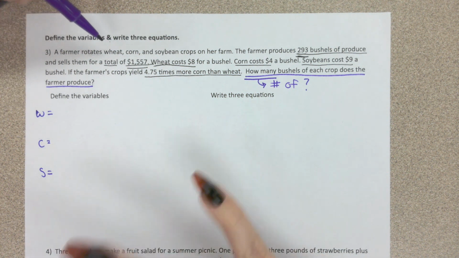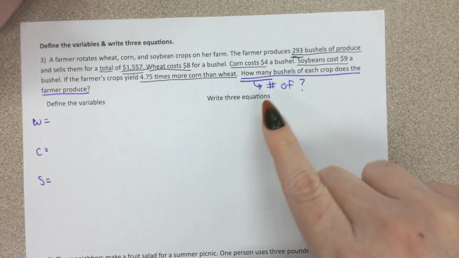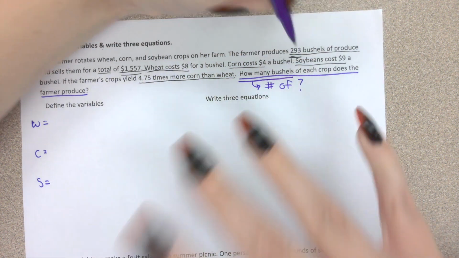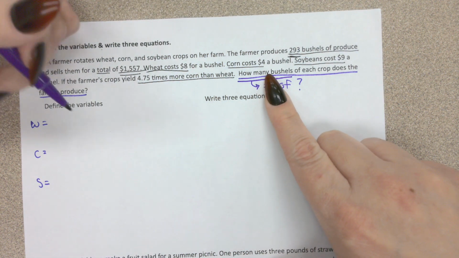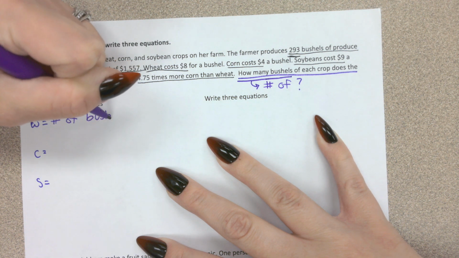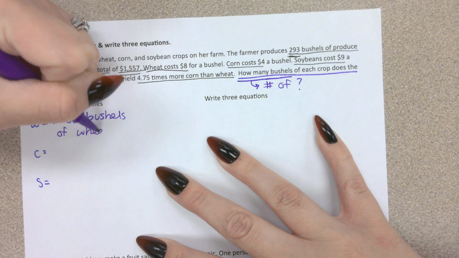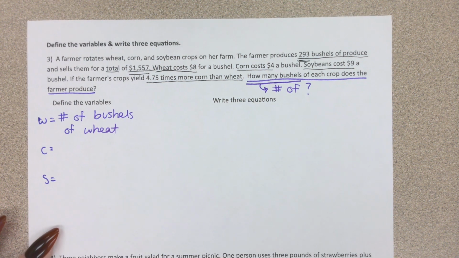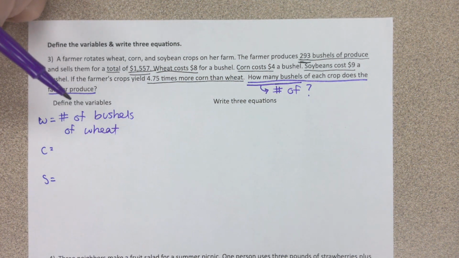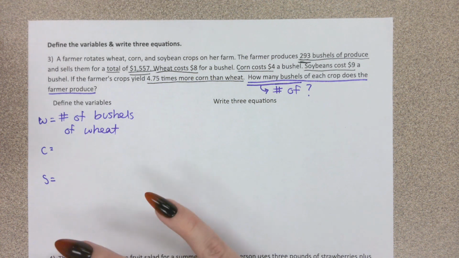So W is for wheat, but remember you can't just put W equals wheat. That will not get you any credit. You have to specify what we don't know about it. And that's what the question is. How many bushels? So W is the number of bushels of wheat. I know that's a bit lengthy to write, my apologies. Reminder, you can also put how many bushels of wheat. I will take that as well.